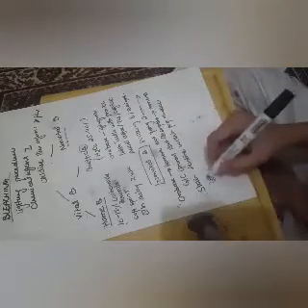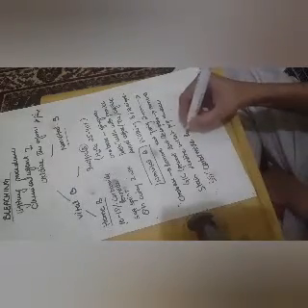Place 35% carbamide peroxide, the same material but in high concentration, and review after 1 to 2 weeks. And seal the cavity with composite. This is the walking bleach technique.